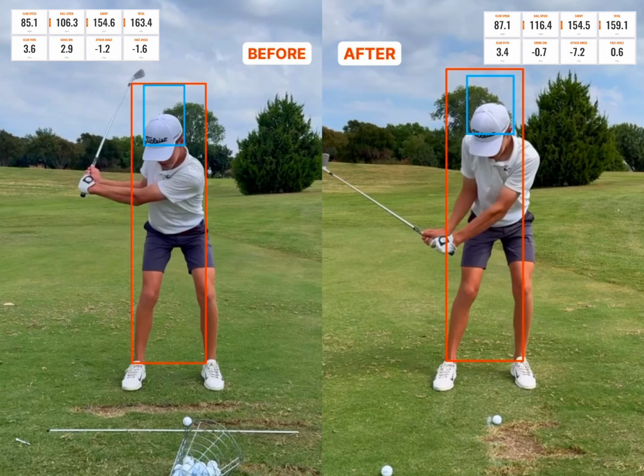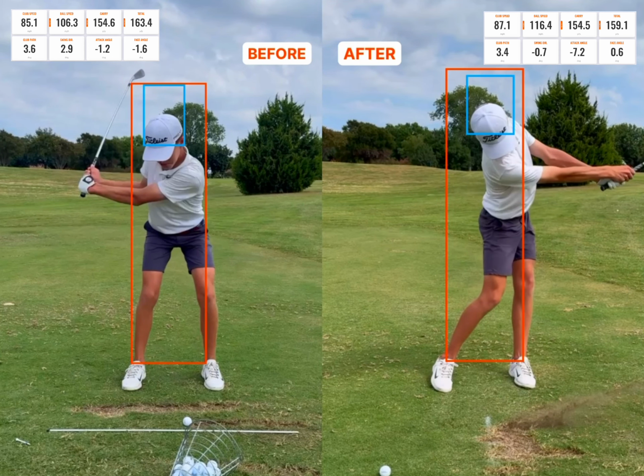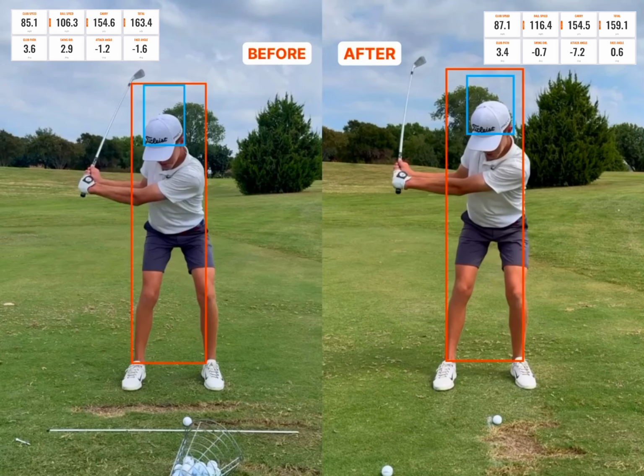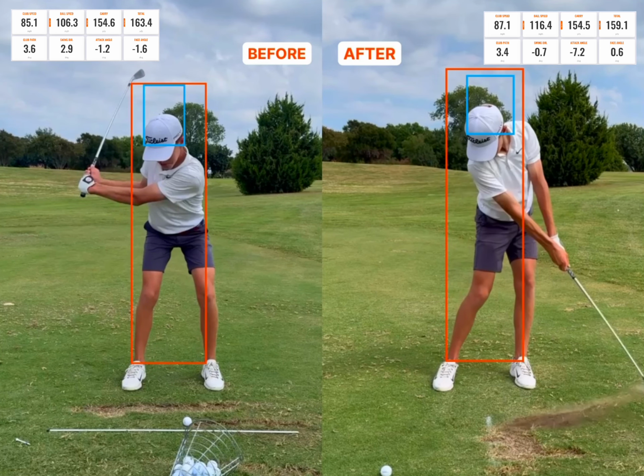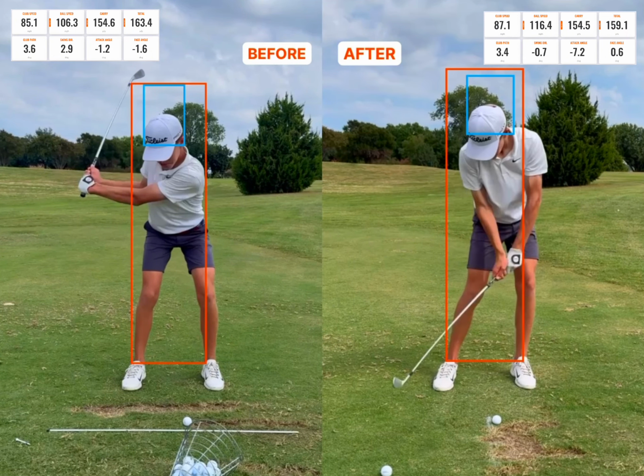I'll go ahead and go back a little bit. You can see there's not any movement really to the right with the head. The head is staying in that box, which you really would want to see at a minimum. If you start having your head moving outside that initial box, again, you're probably going to struggle with contact and you're probably going to have some face control issues.